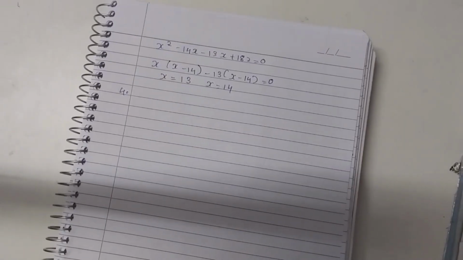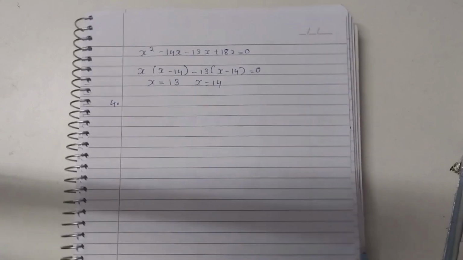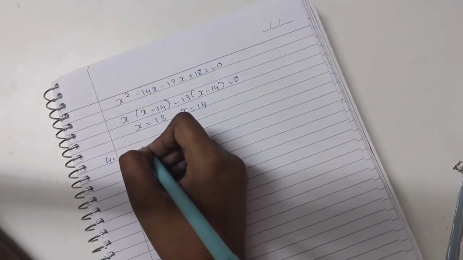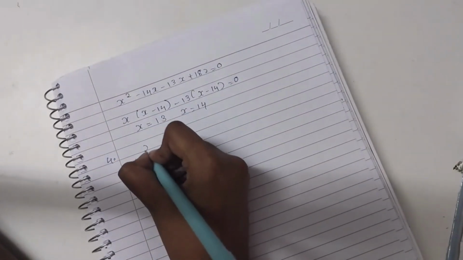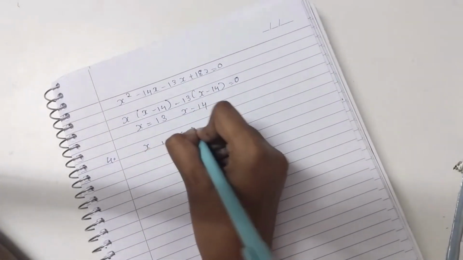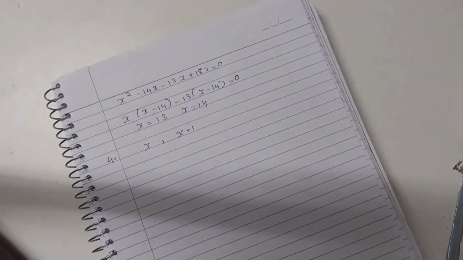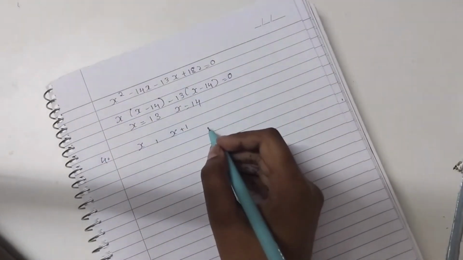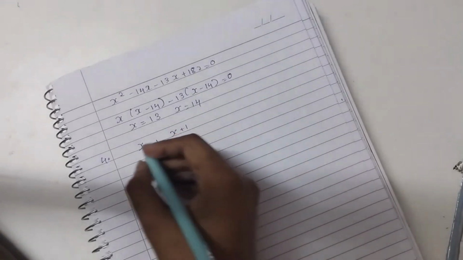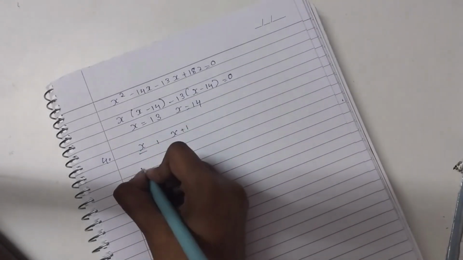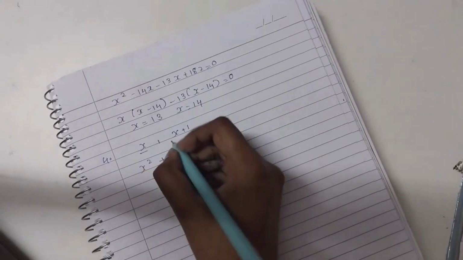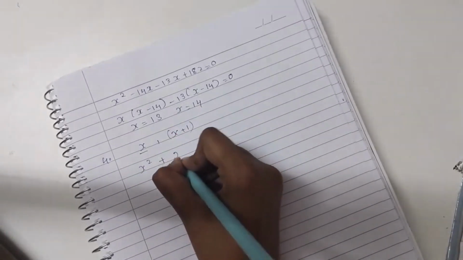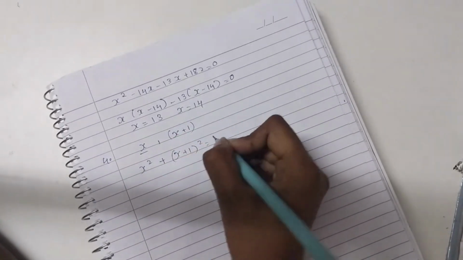In the fourth question, they're asking us to find two consecutive positive integers, the sum of whose squares is 365. Since they're saying that those two numbers are consecutive integers, we can take those two numbers to be x and x plus 1. They're saying that the sum of the squares of these two numbers equals 365. So the square of the first term would be x squared, and the square of x plus 1 will be x plus 1 the whole squared, which is equal to 365.